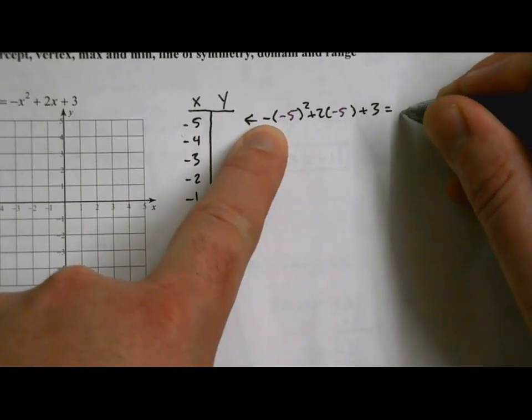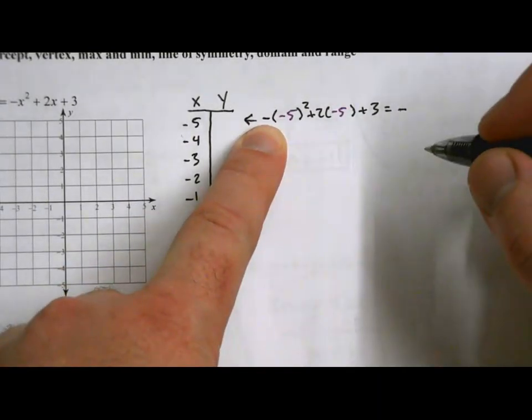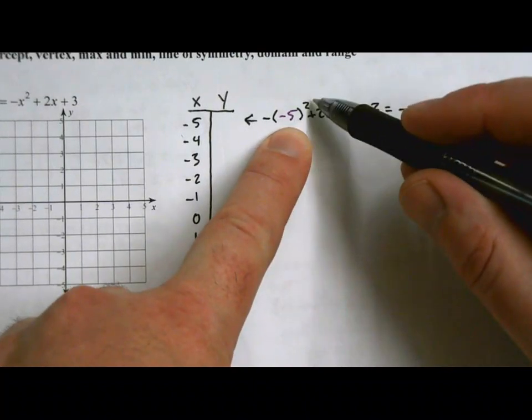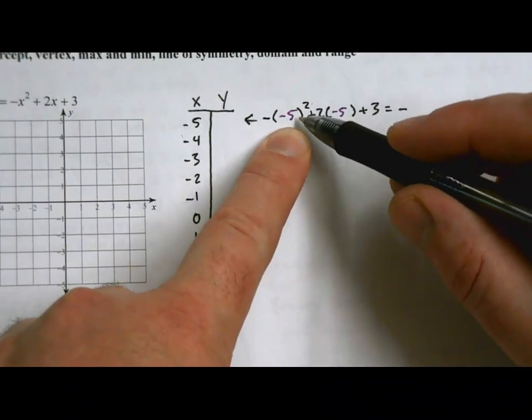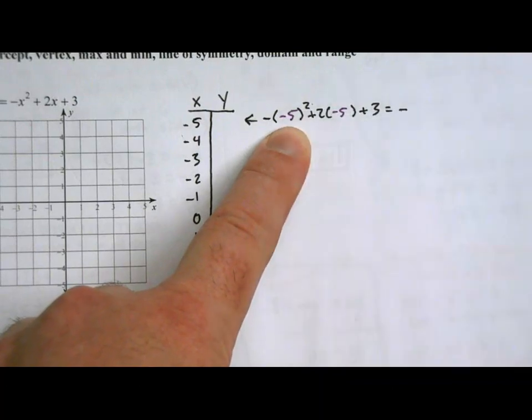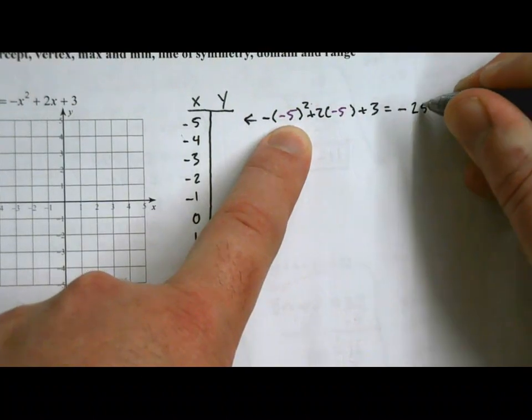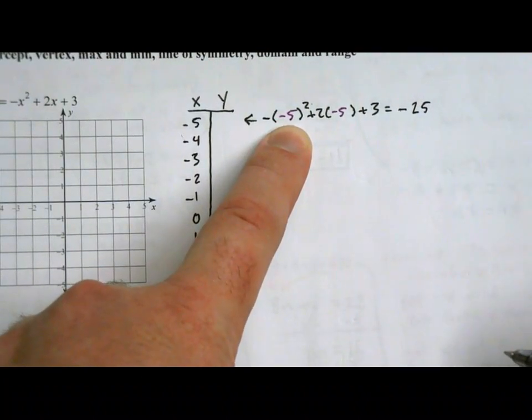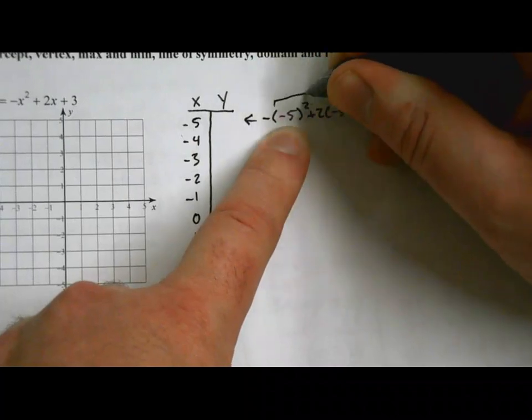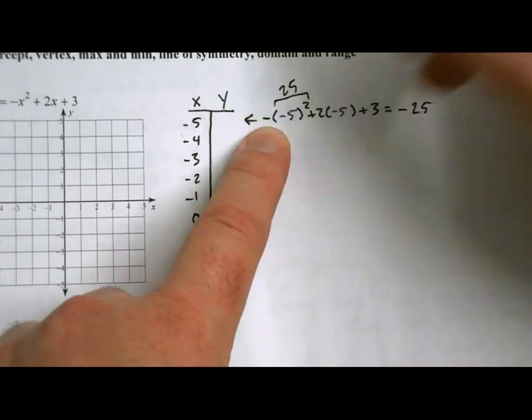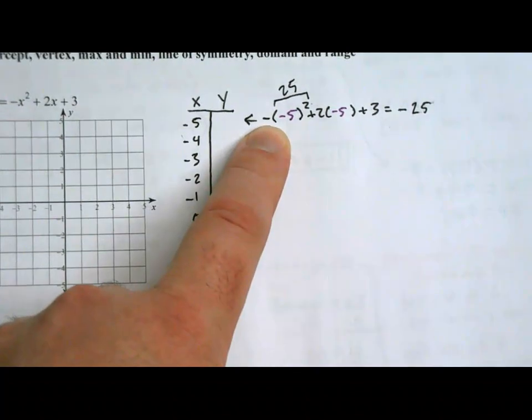All right, now I need to simplify this, so let's go ahead and do that. Now this is negative, so I'm just copying that negative. And then I'm going to do the -5². Now we're squaring both the 5 and the negative, so you're doing -5 times itself. -5 times -5 is positive 25. So this part of it here is 25, but the minus that was out front still stays. That's a little bit tricky.